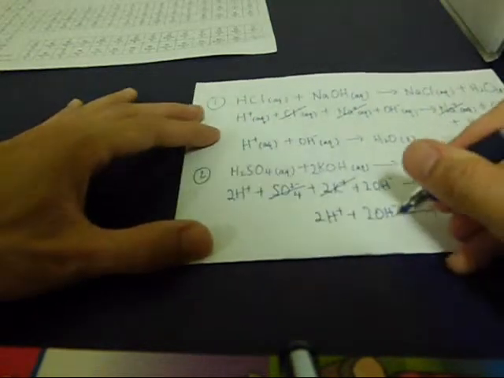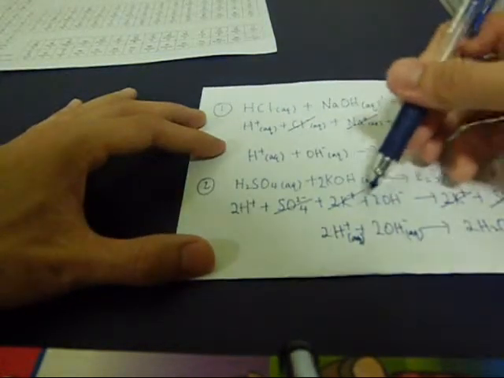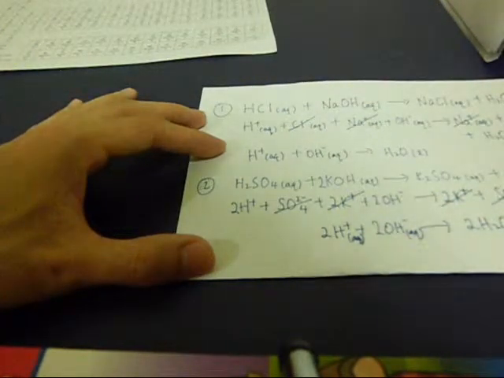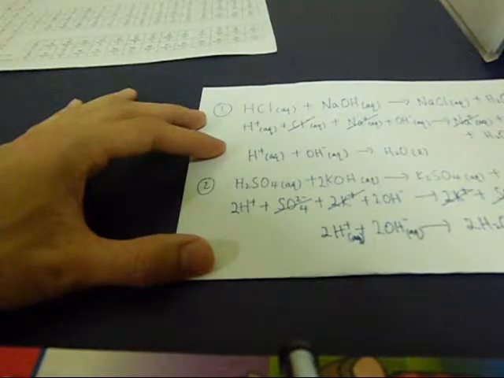Okay, remember the state symbol. Actually, in this step you don't have to write the state symbol, because this is an intermediate step, it's not the final answer. Usually for an ionic equation we are only interested in the final answer. So for an intermediate step, don't waste your time writing down the state symbol.